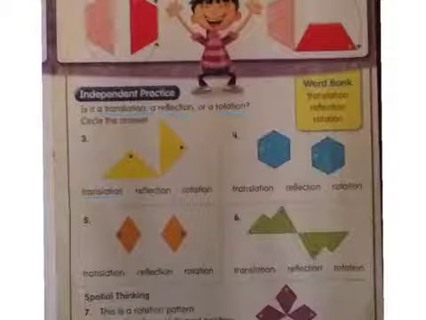Circle the answer. So, looking at number 3, did that triangle move with translation by just sliding it over? Did it move with reflection by just flipping it over? Or did it rotate? Was it a rotation?